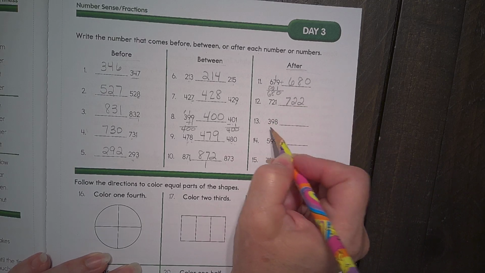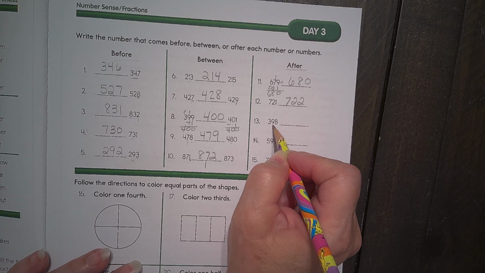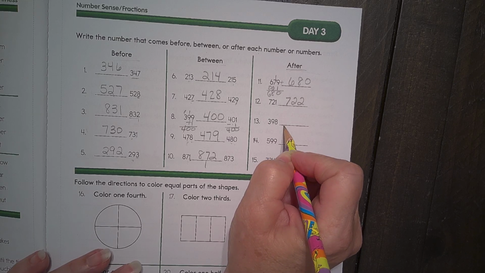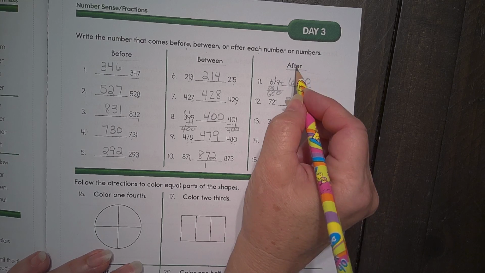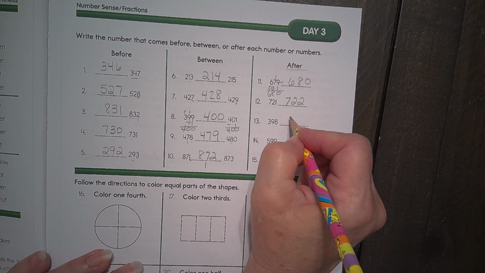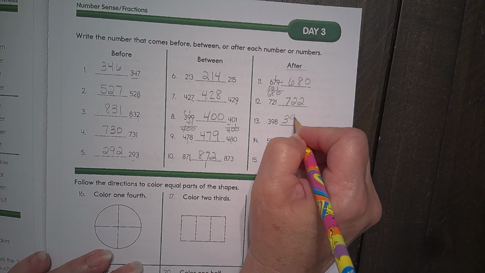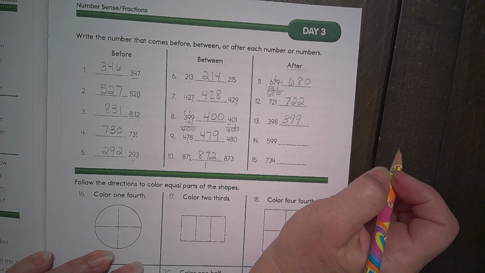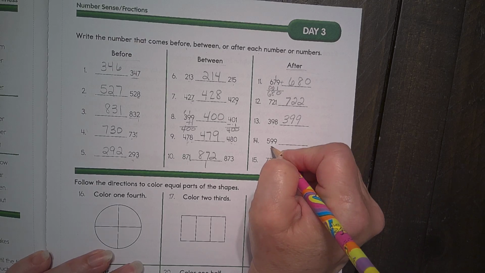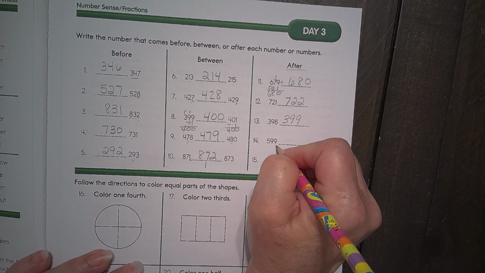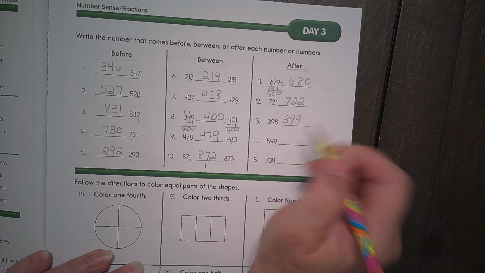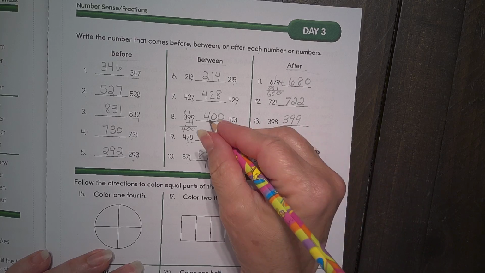Yay. Next we have 398 plus 1, right? So after 398 would be 399. Good job, guys. 599. What's after 599? We did the same thing here.